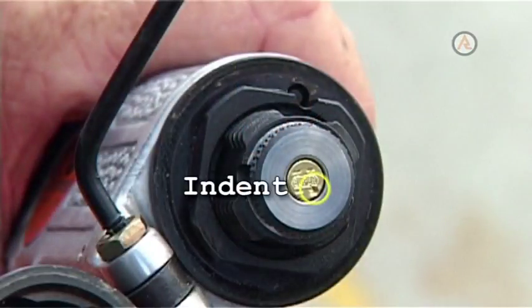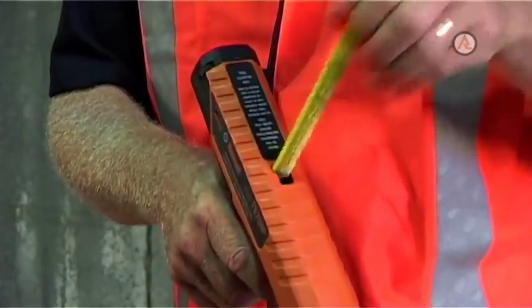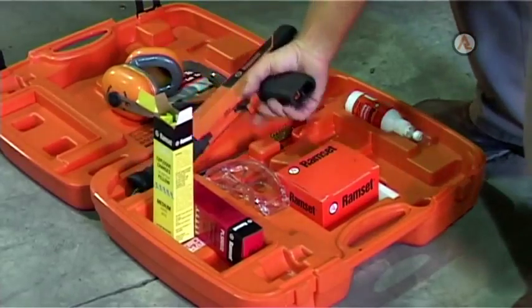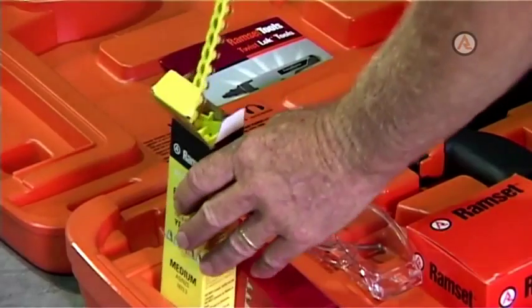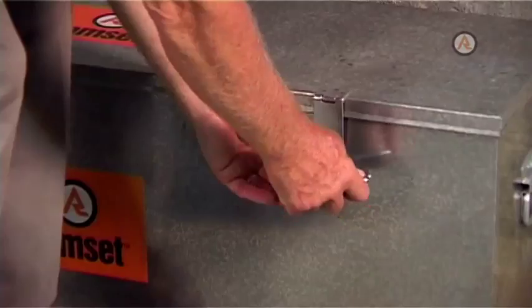Any indented power load which is not fired should not be used again. When the tool is not in use, it must be unloaded and placed in a lockable case or container. The container should then be stored in a safe place where only authorised persons have access.